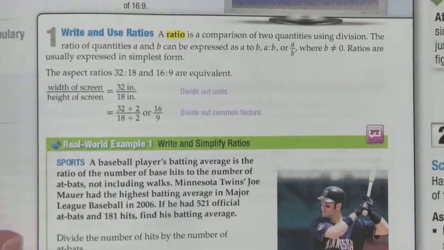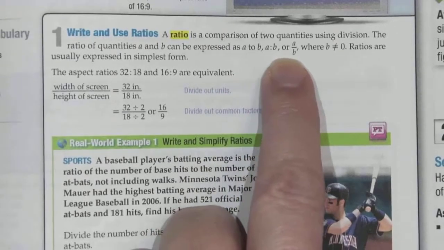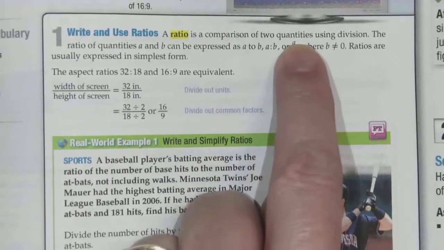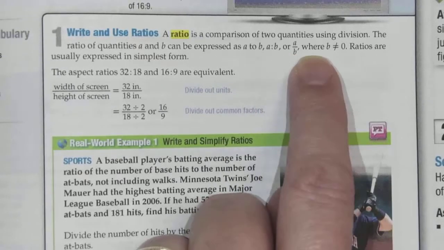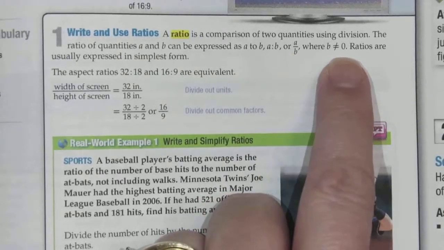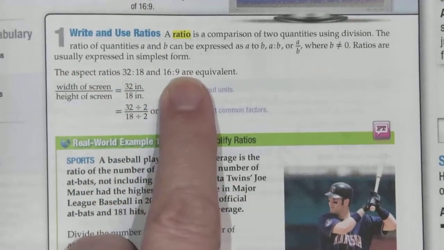A ratio is a comparison of two quantities using division. The ratio of quantities A and B can be expressed as A to B, A colon B, or A over B with the fraction bar, where B does not equal 0. Ratios are usually expressed in simplest form.